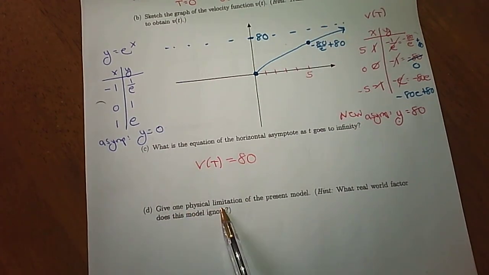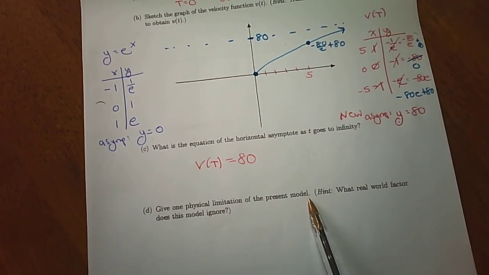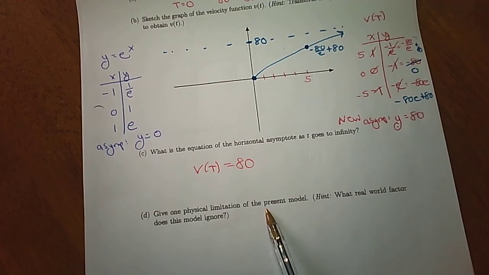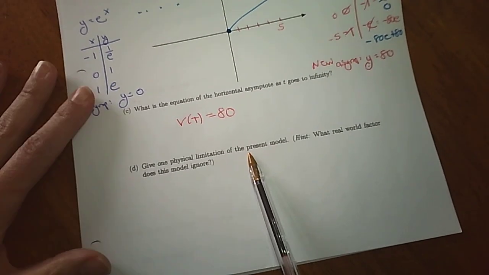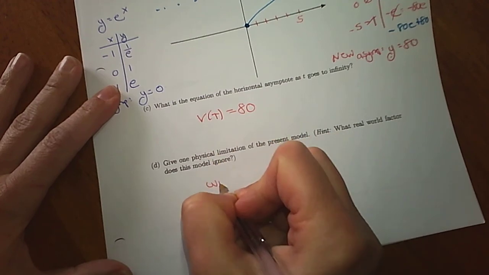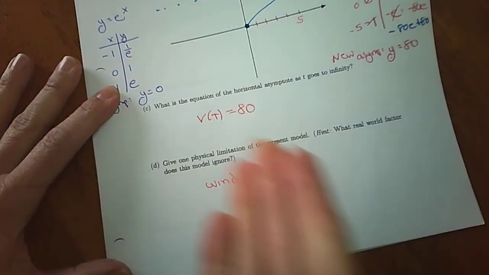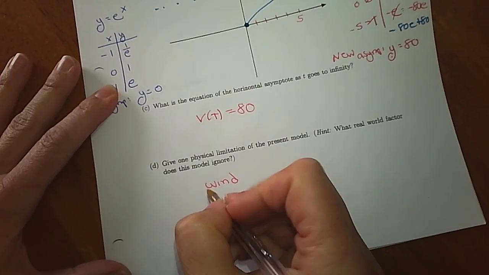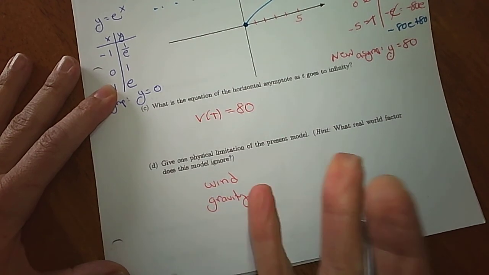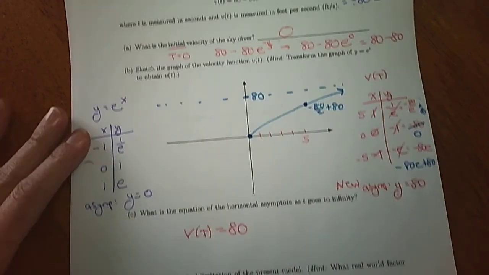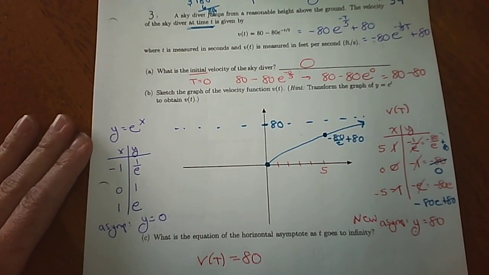Give one physical limitation of the present model. What would be a real-world factor that's being ignored here? So there's more than one right answer here. We could say wind, right? We're not putting wind anywhere into this, or gravity hasn't been included into this equation. So any answer that was forgotten out of this basic question is a good answer for D.